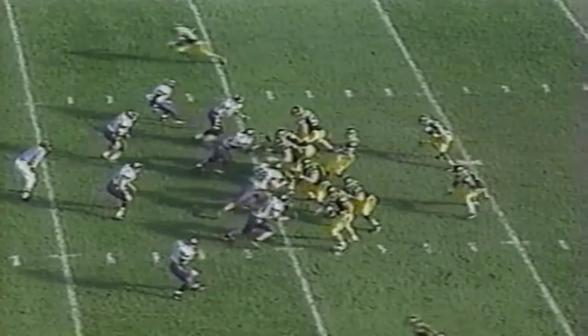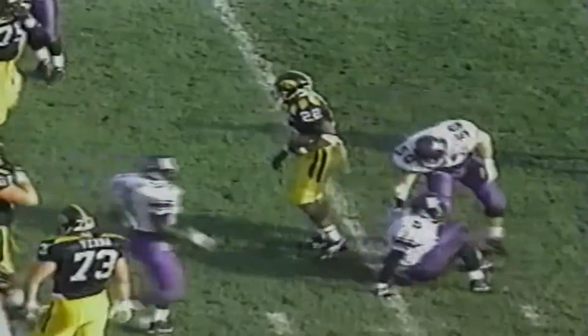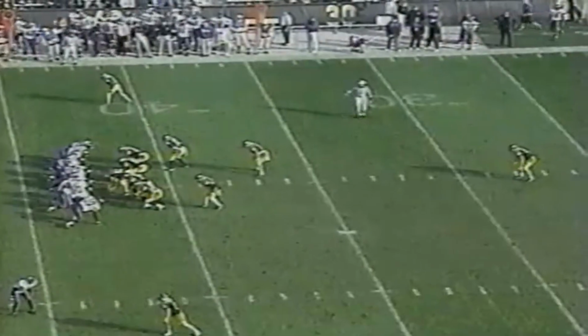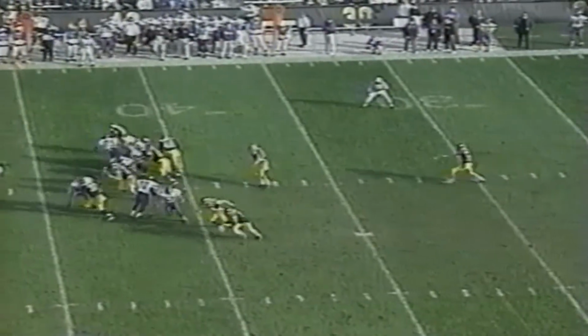3rd and 5 now from the 40. Sherman wants to throw, looks out into the right flat. There is Tavian Banks. He has it, but Northwestern has him for only a gain of 2. So that sets up a 4th and 3, a punting situation. Nick Gallery on and hits it.